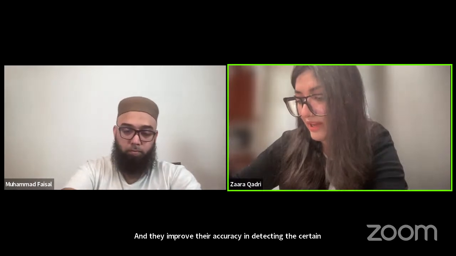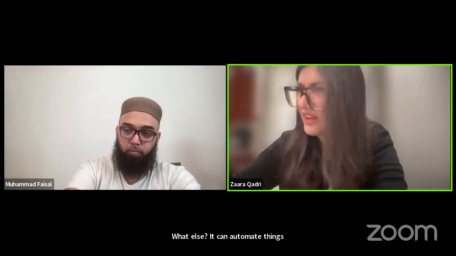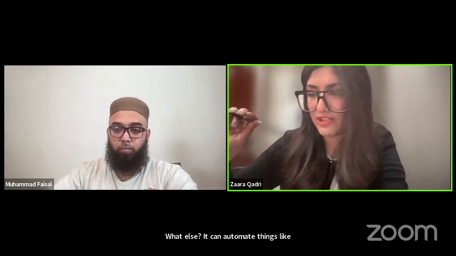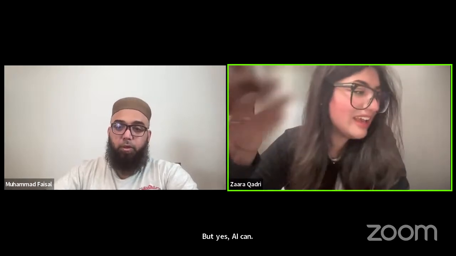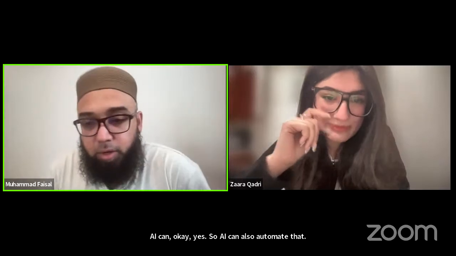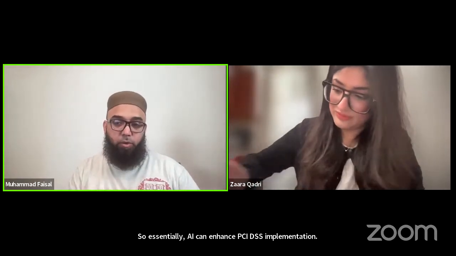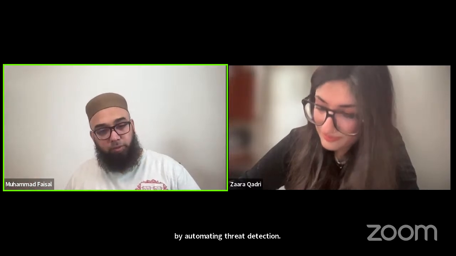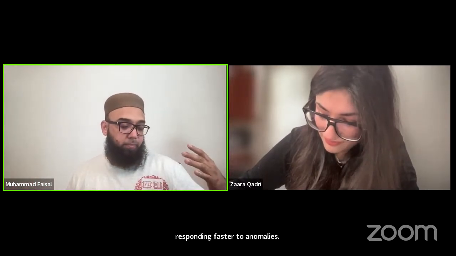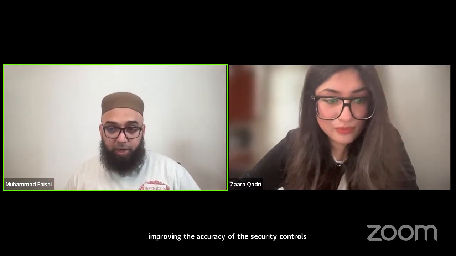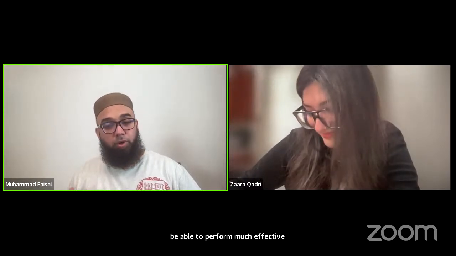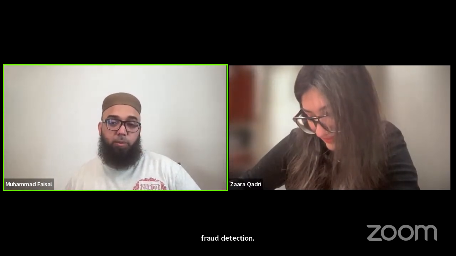What else? It can automate things like, did I already mention storage? I don't remember if I mentioned storage, but yes. AI can also automate that. And of course, essentially, AI can enhance PCI DSS implementation by automating threat detection, responding faster to anomalies, improving the accuracy of the security controls, performing much more effective fraud detection, or monitoring large volumes of transactions for suspicious activities.